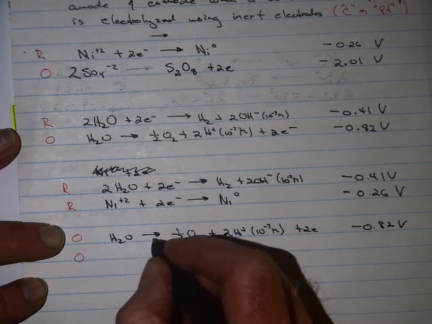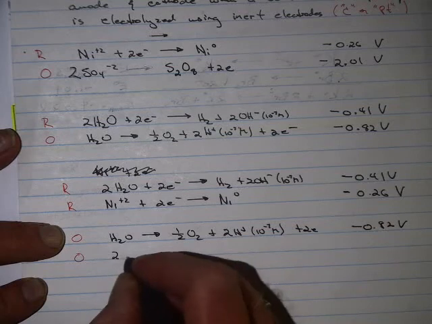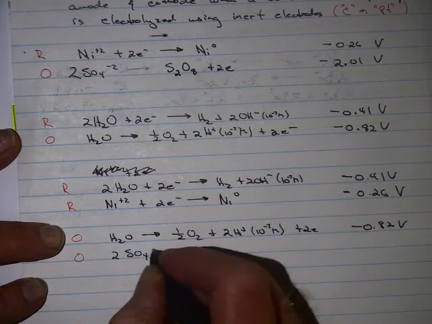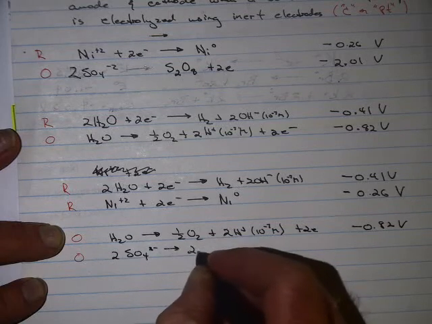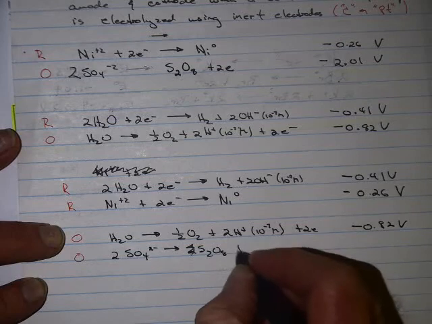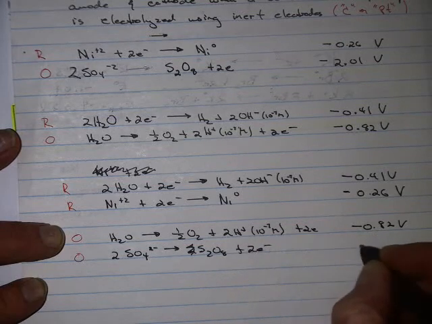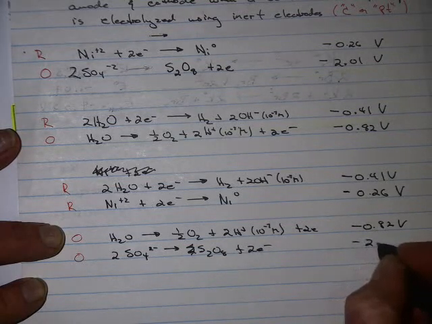And the other oxidation is 2SO4 2 minus goes to S2O8 2 minus plus 2 electrons, and this one is negative 2.0 volts.